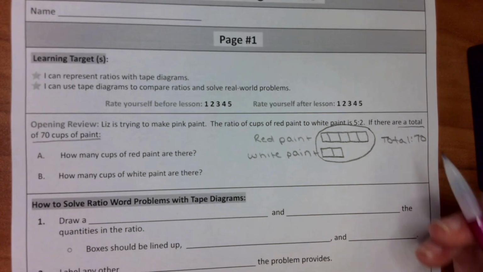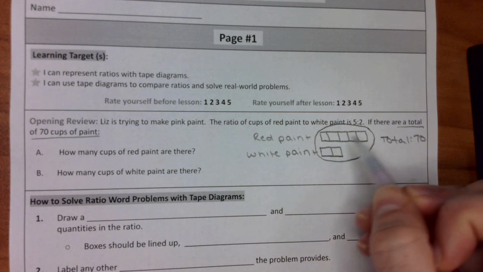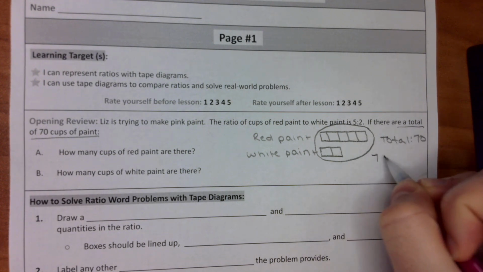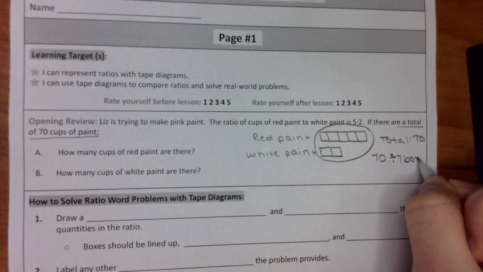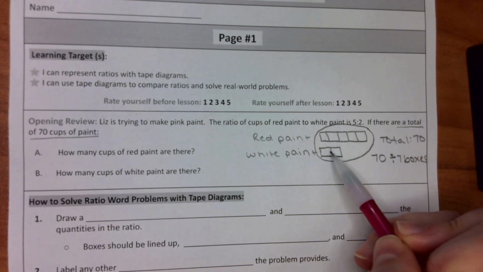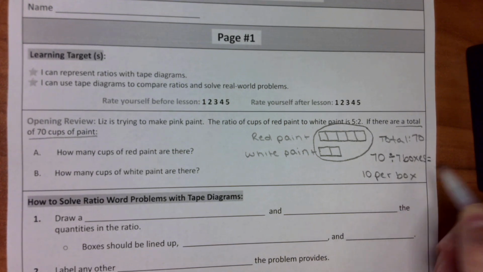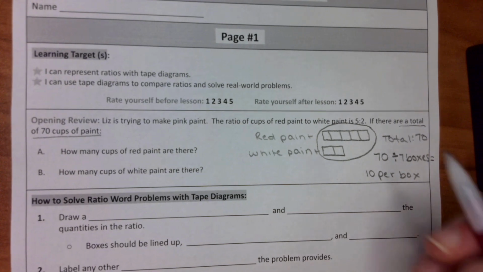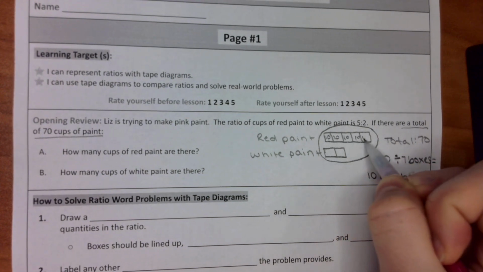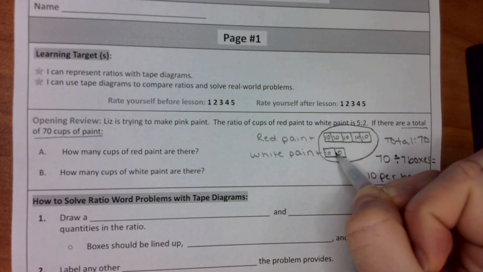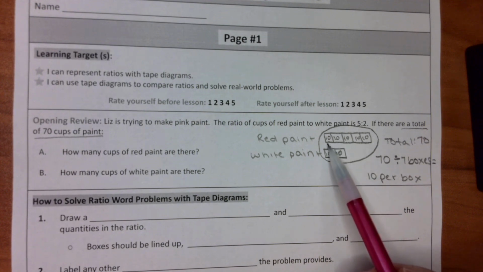70. Now I know I'm going to have to split up this 70 equally into each box. So I can do 70 divided by 7 boxes, because there's a total of 7, and that gives me 10 per box. If you're not writing with me, make sure you start. So what I'll do now is I'll write 10 in every single box. And a way to check yourself is these should all add up to 70, which they do.